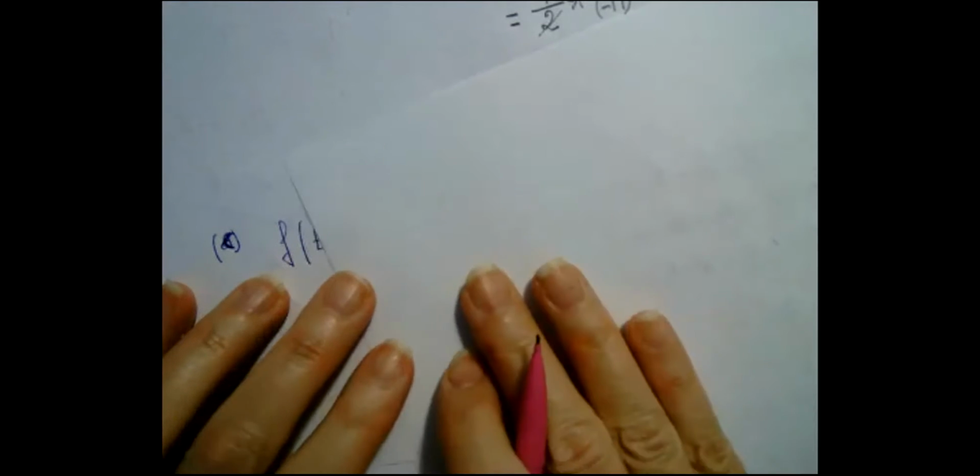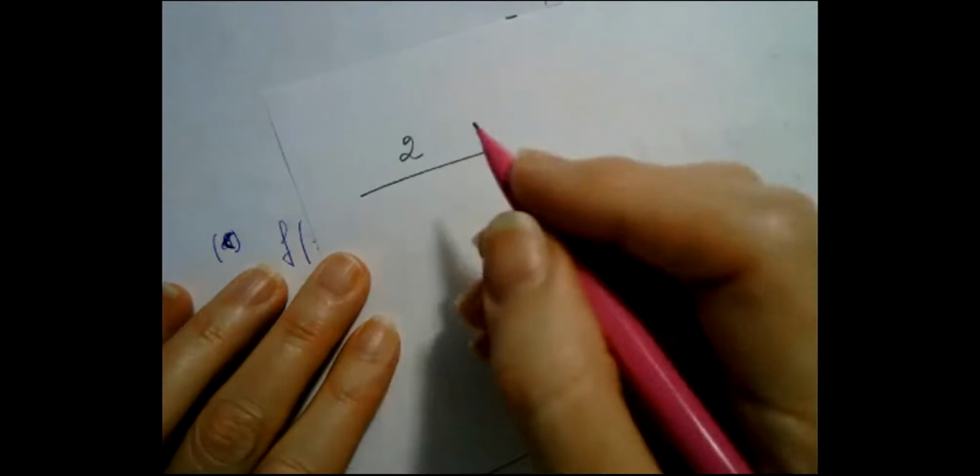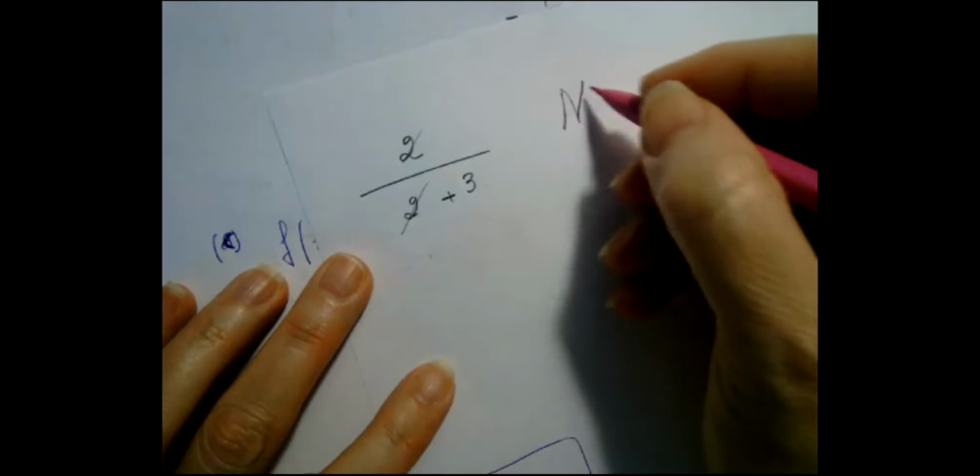Why? Because in the denominator, suppose I give you this, because that's crucial. Forget about the problem for a second: 2 over 2 plus 3. Are you with me? Can I cancel those 2's? Is it correct mathematically? The answer is absolutely not.